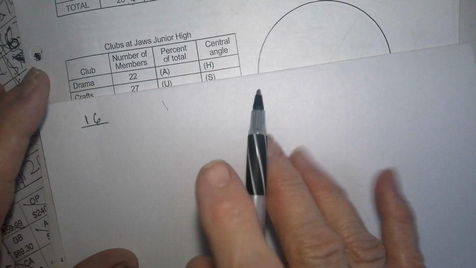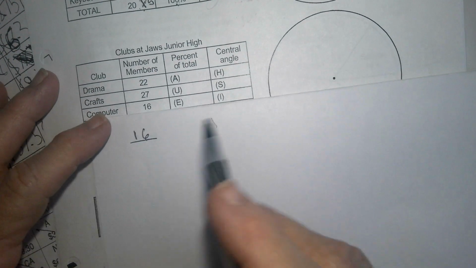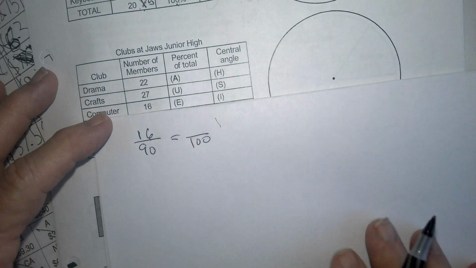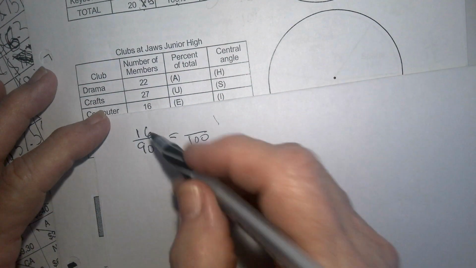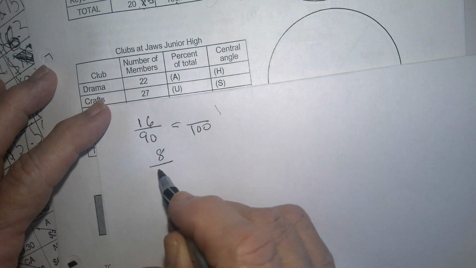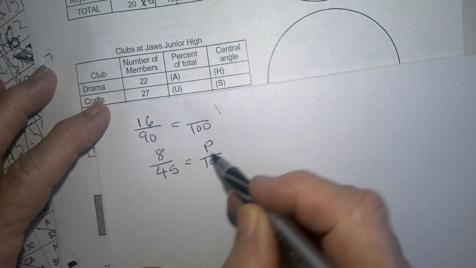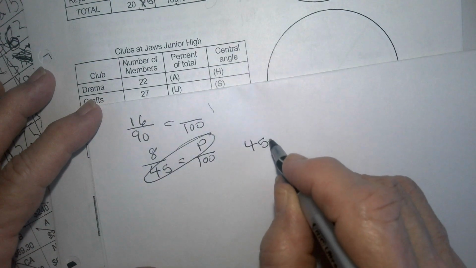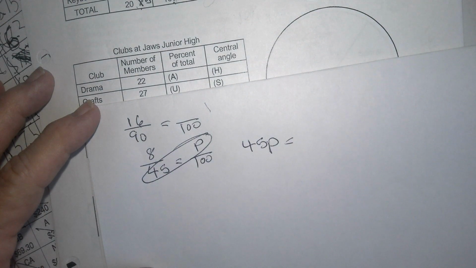All right, so on this one, where are we at? We're at 16/90 and equals 100. And I could reduce that in half. It's not going to help me hardly at all, but we could do it. 8/45. So that's going to be 45. Girls and boys, let's go on. Don't be disruptive. Natalia, stop.